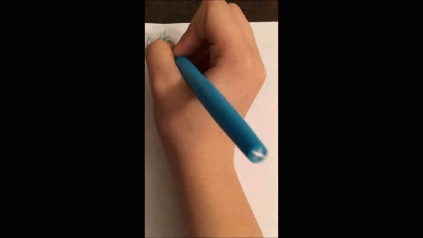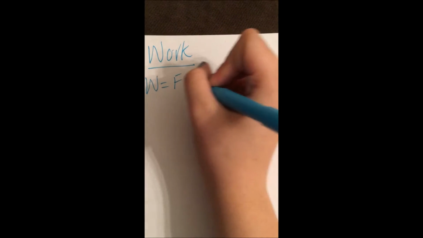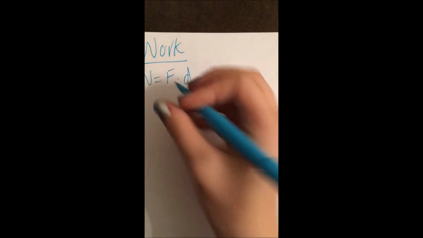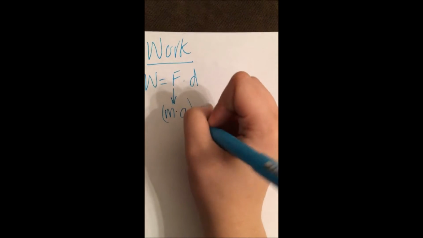Okay, now we're going to solve some examples with these formulas in real life situations. In this example, we are going to calculate work. The equation for work is force times distance. And we know that force is also mass times acceleration.